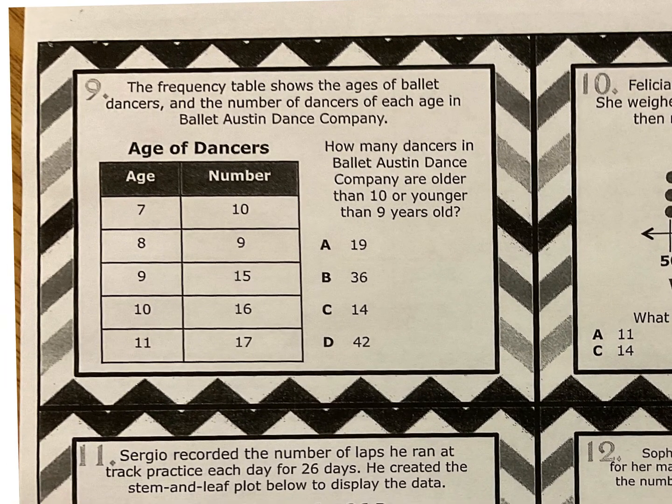All right, let's look up here at number 9. The frequency table shows the ages of ballet dancers and the number of dancers of each age in Ballet Austin Dance Company. How many dancers in Ballet Austin Dance Company are older than 10 or younger than 9 years old?